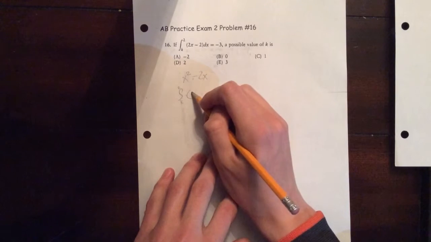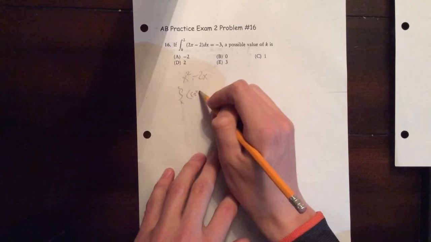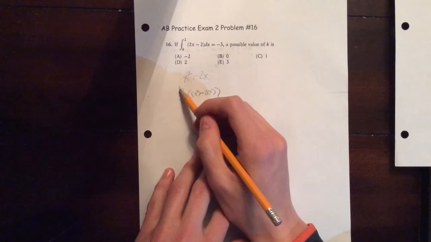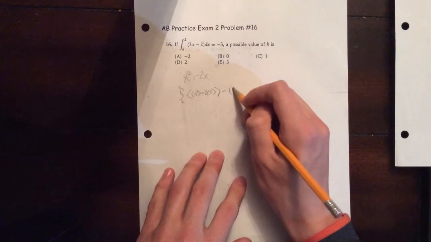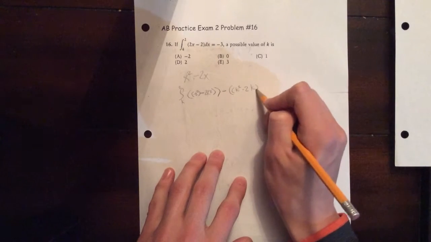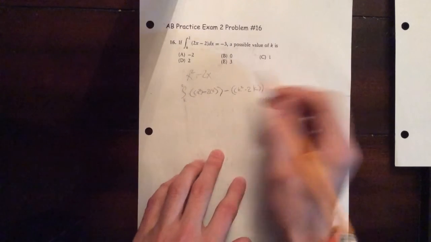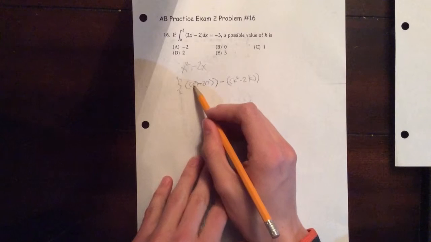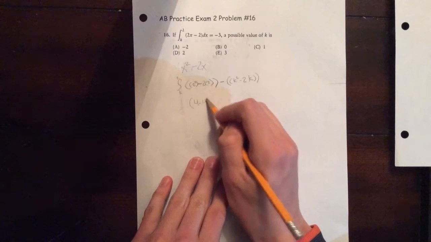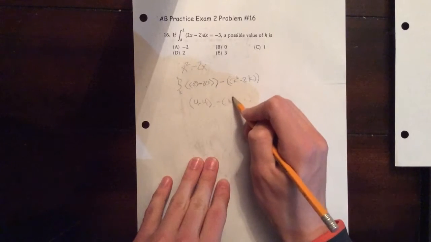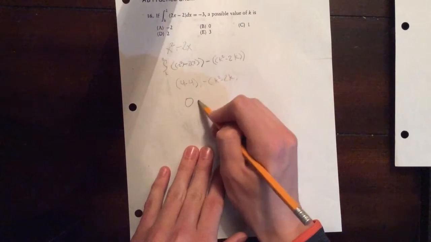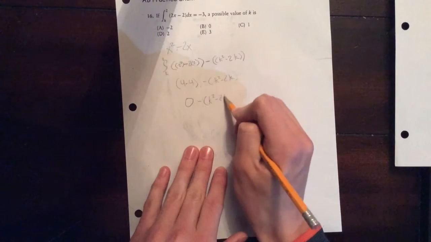Now we'll set it up with our bounds. So it'll be 2 squared minus 2 times 2. Again, because that's our bound. And then we subtract it from k squared minus 2k. Alrighty. So we're just going to simplify these, so it becomes 4 minus 4 minus k squared minus 2k. 4 minus 4 comes out to be 0, and then we just have negative k squared minus 2k.